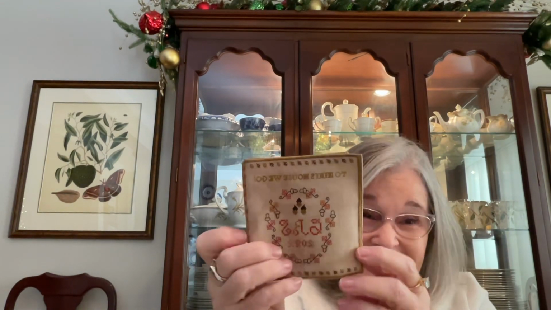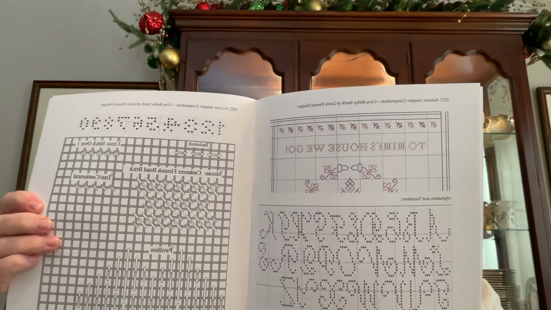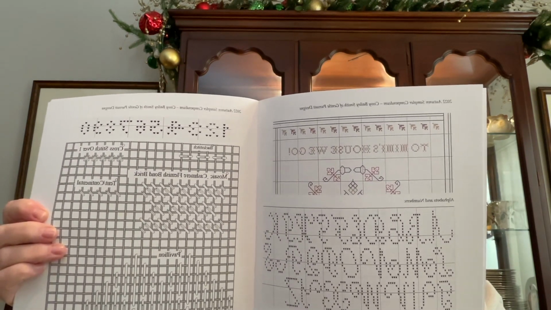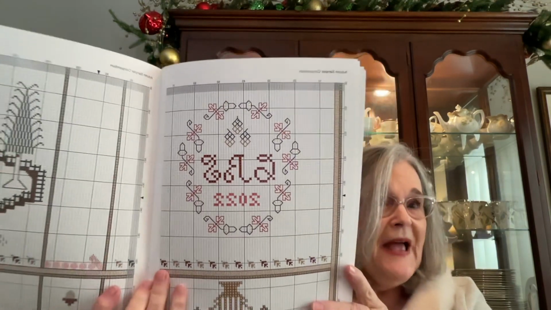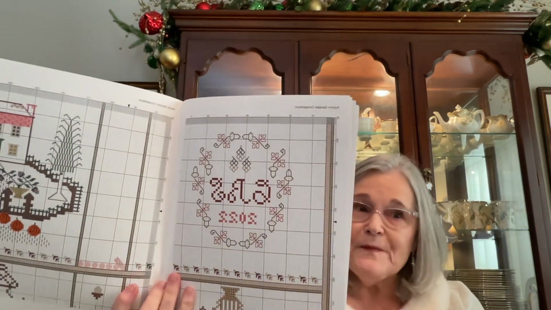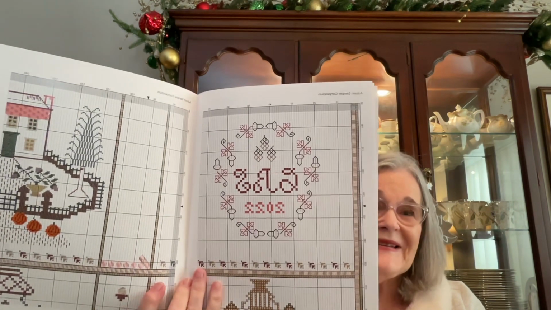I put, "To Mimi's house we go." But I've included this as an option if you wanted to say, "To your house you go." But the actual chart is done correctly, showing the graph centered as it should have been if I had been paying attention. The graph is centered for you, but you have the "To Mimi's house we go" option with an alphabet in case you wanted to do that.